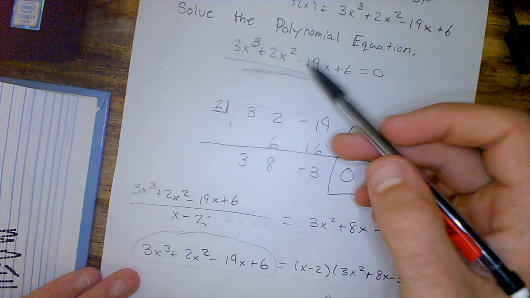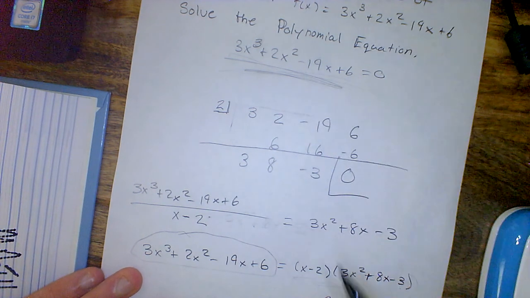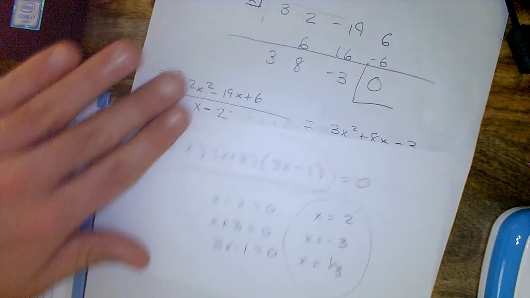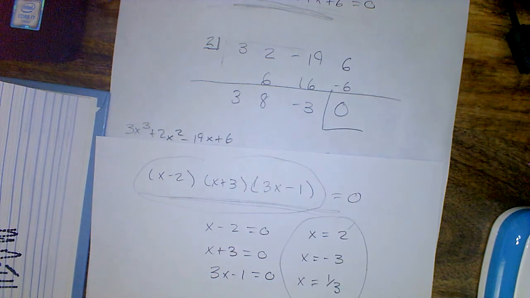These would be the answers. Those are the solution sets. So if I plug in 2, I'll get a 0 on this side. If I plug in negative 3, I'll get a 0 on this side. And if I plug in 1/3, I'll get a 0 on this side. Those are the 3 numbers that make it happen.